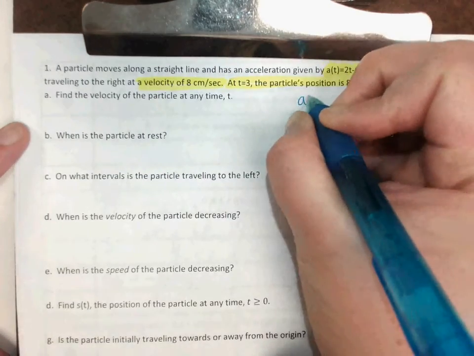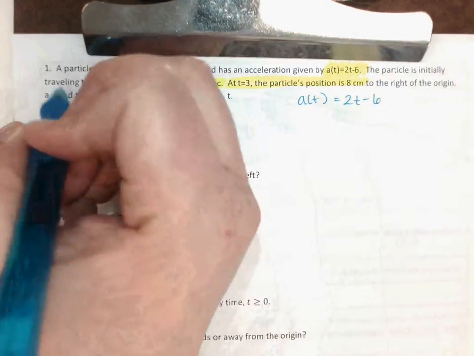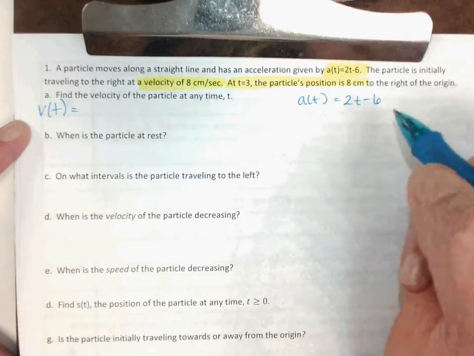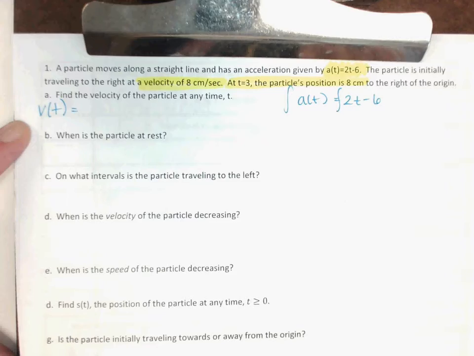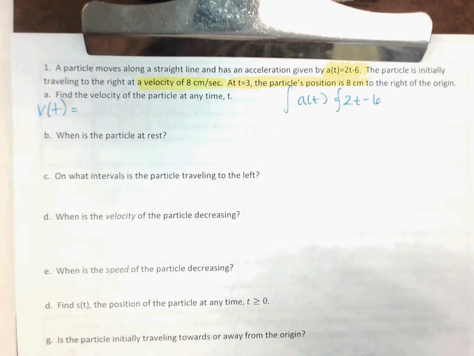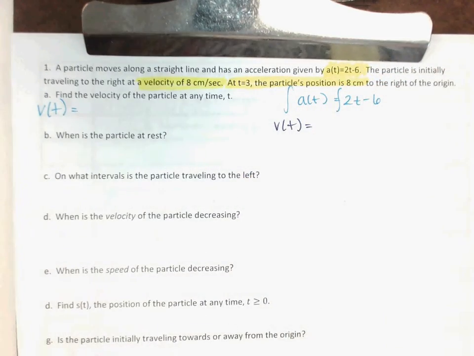So, if acceleration here is 2t minus 6, then how will I find velocity? You just said it. We'll do the integral on both sides. So the integral of acceleration is going to bring me backwards to velocity.